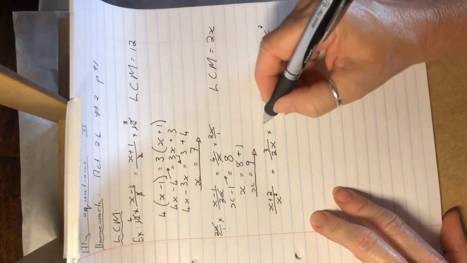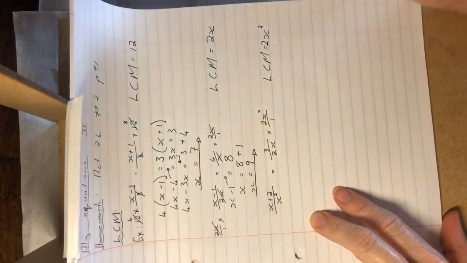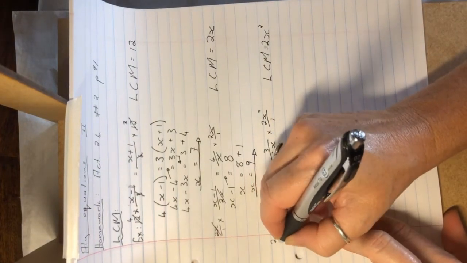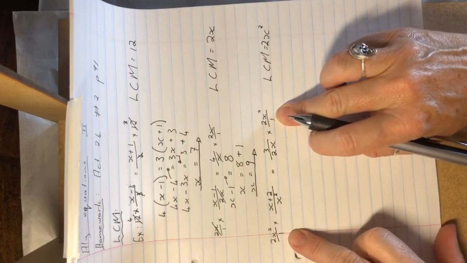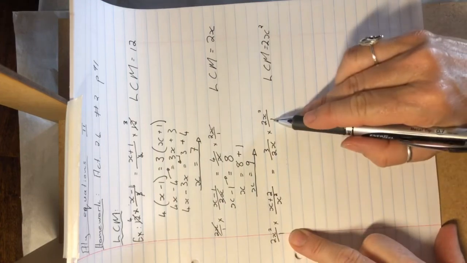Multiply this side with the whole LCM, not only the one I need, and that side also with the whole LCM. Multiplying both sides with the same thing. Remember that, please. Don't go and multiply this side only with x squared and that side with 2x.